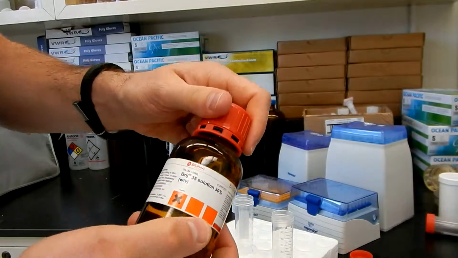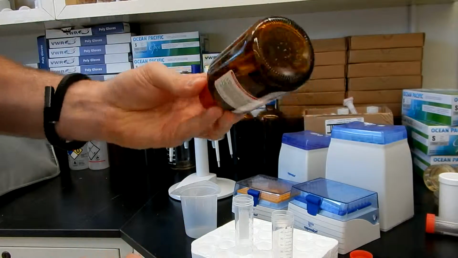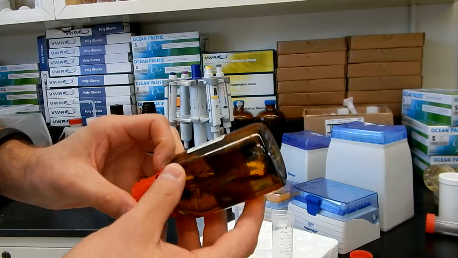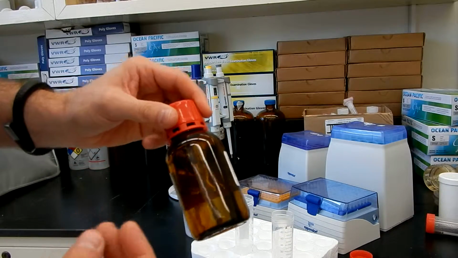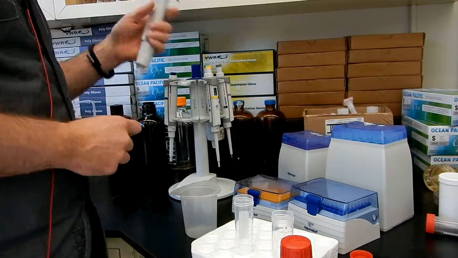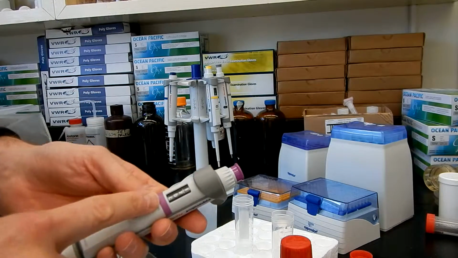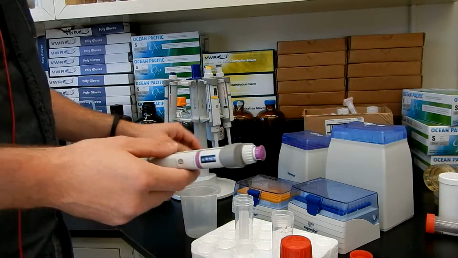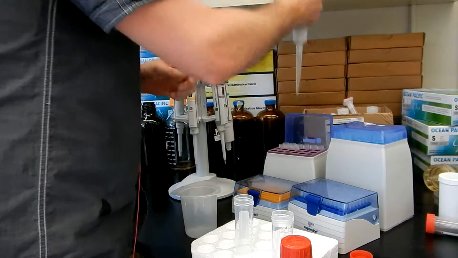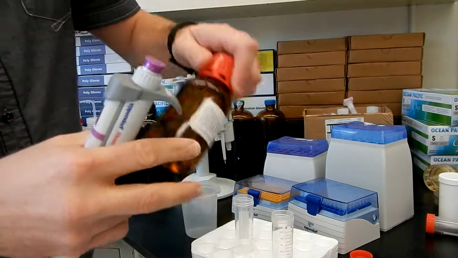This is a detergent. It has a higher viscosity than Milli-Q. It's like glycerol. I'm going to use a larger pipette. Going to take a tip.